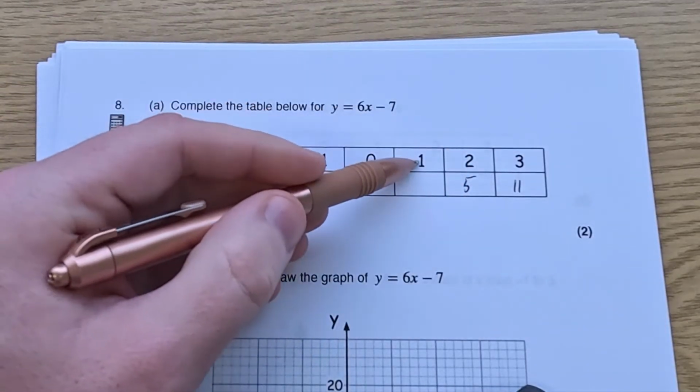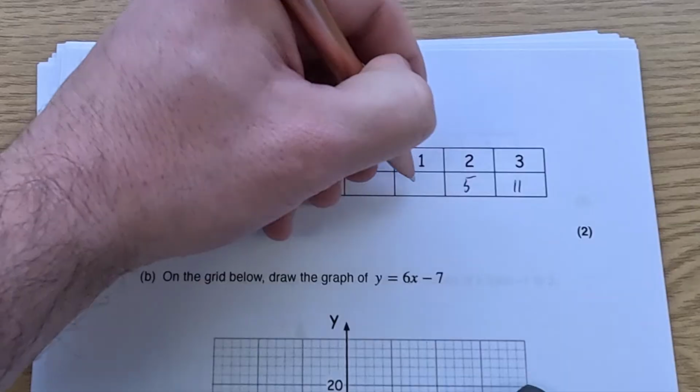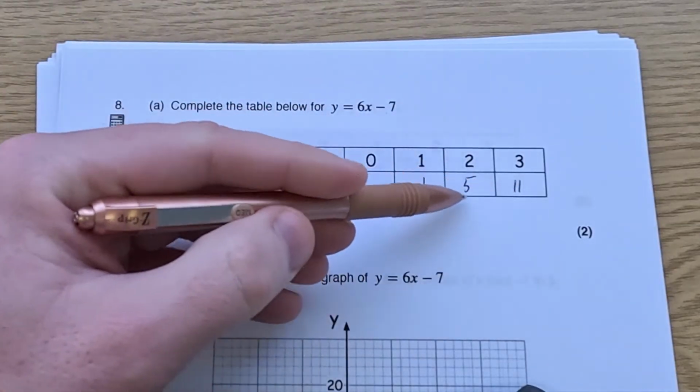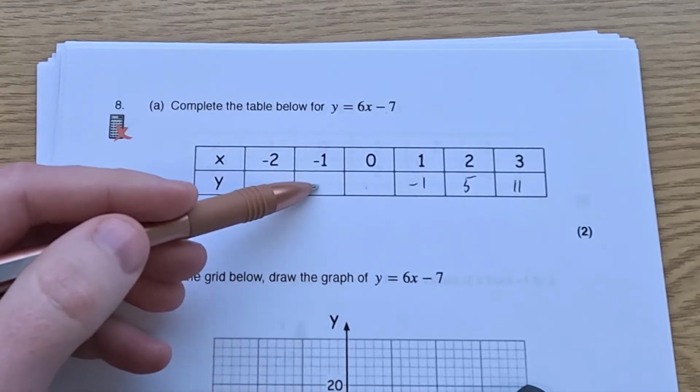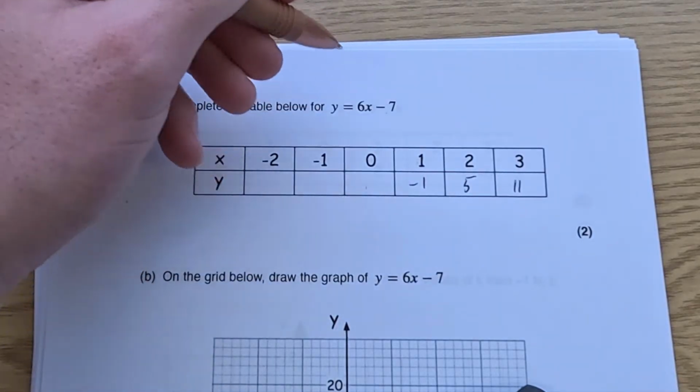Next one, 6 times 1 is 6. Take away 7 will be negative 1. And if we have a look here, we're going down by 6 and going down by 6. So then it should be negative 7, negative 13, and negative 19. So let's just check and see if they're right.